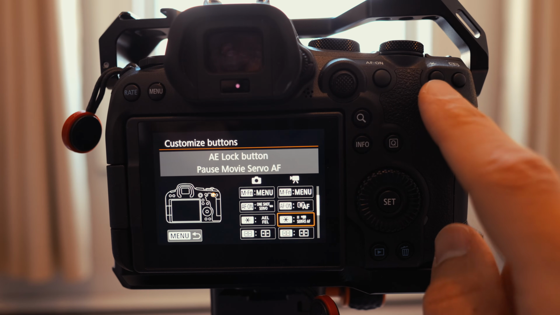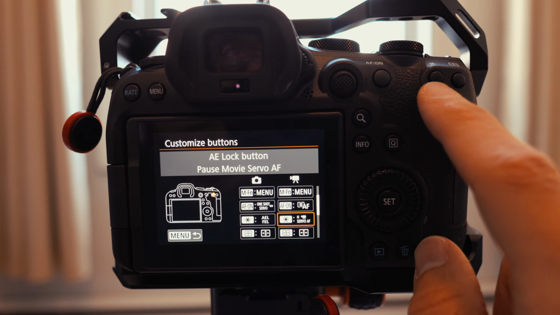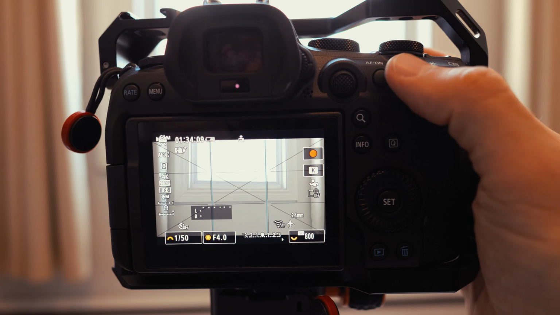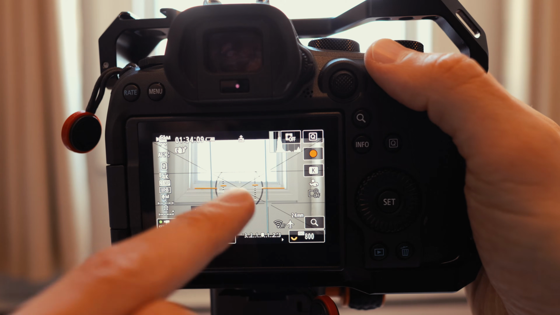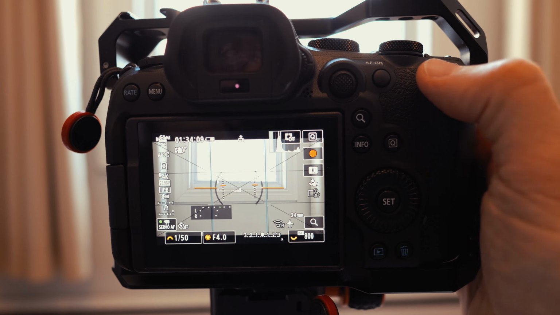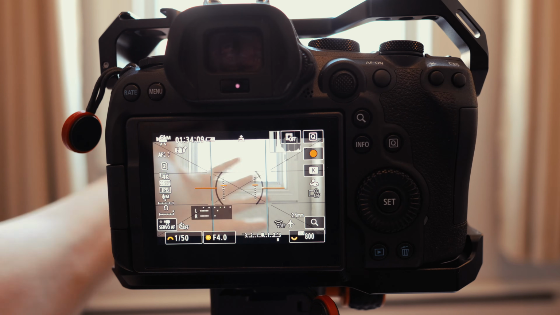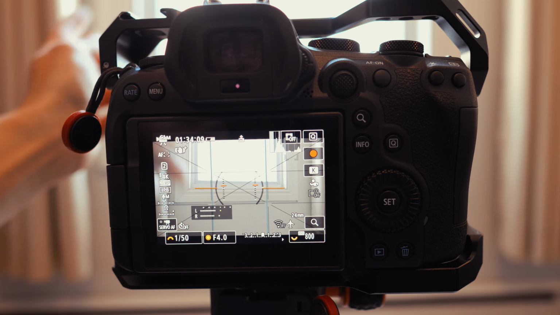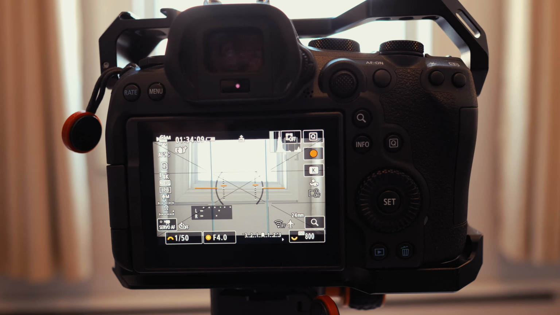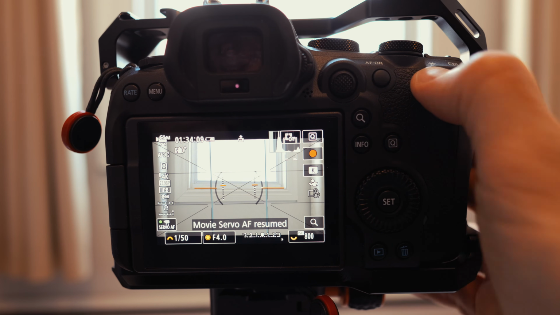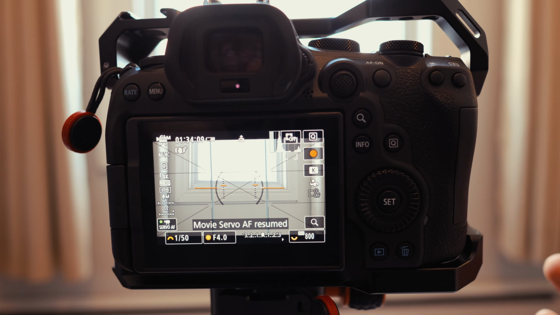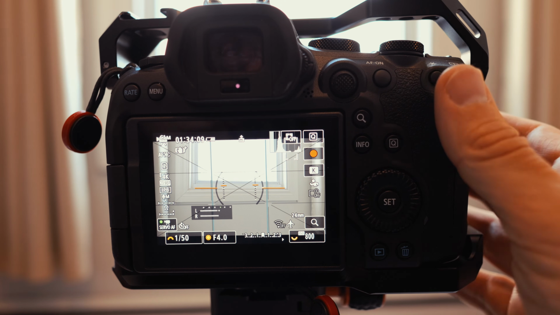Okay, this button right here, I use it to stop servo autofocus. This is really helpful because let's say right now I'm going to focus on this part of the image. I press here and then the autofocus doesn't work anymore, so it's like on manual focus right now, but it's locked. If I want to start autofocus again, I just press back on here and now the autofocus works. It's really helpful to have this setting.